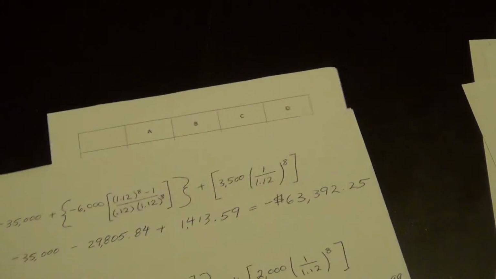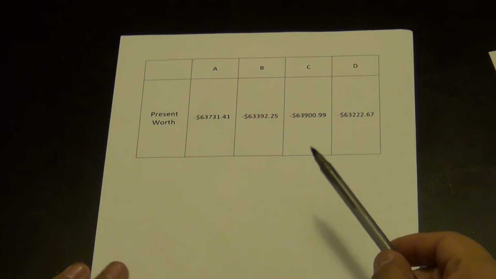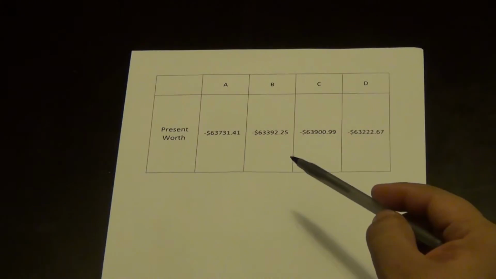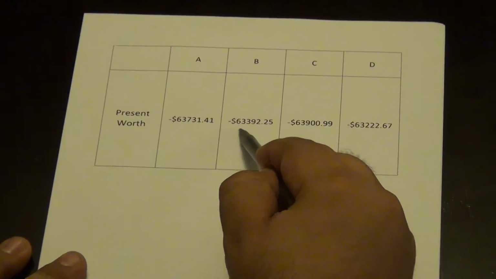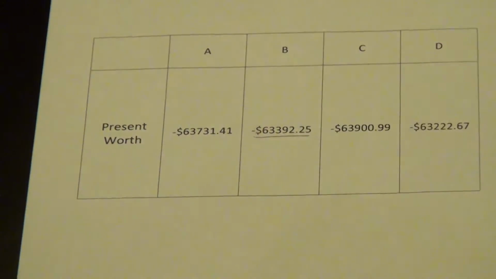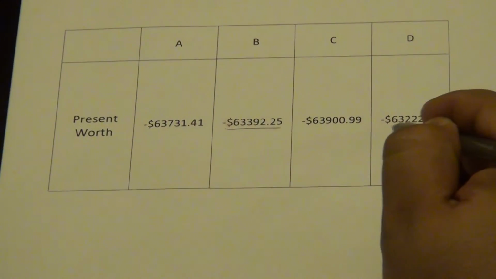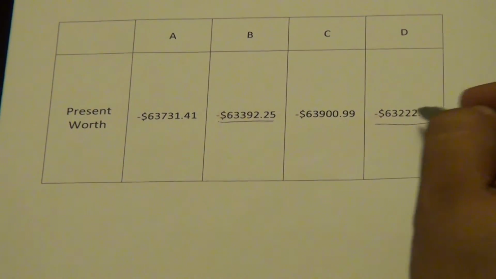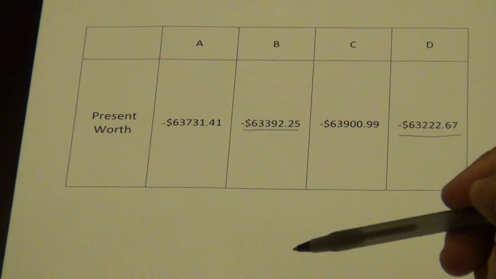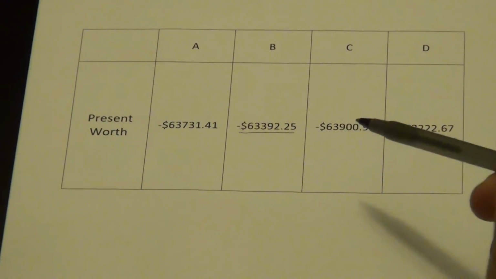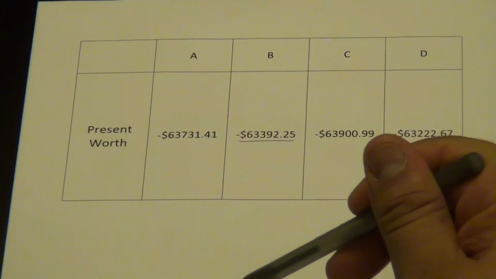These are our values that we're obtaining. I've gone ahead and included that just as a table here, and the problem that we're given requires us to find the two most cost effective, that's B and D. These values are least expensive to us, we're spending less, and to find the difference between these values would be about 170.